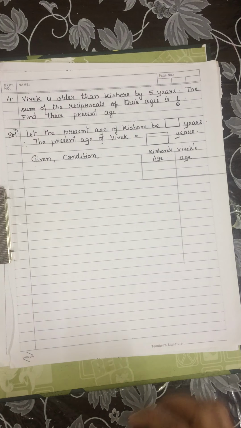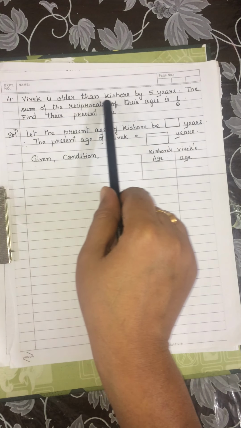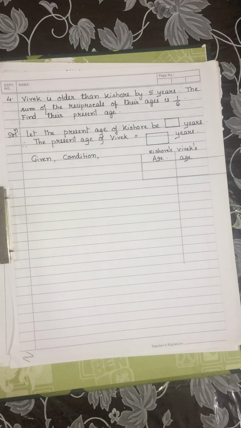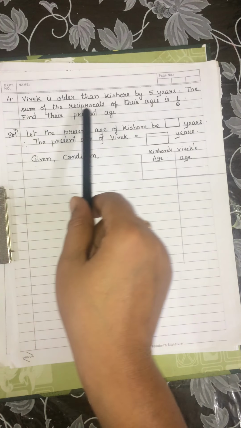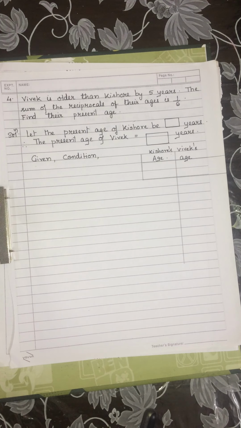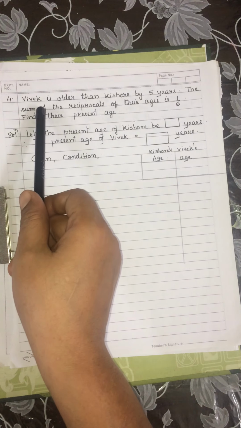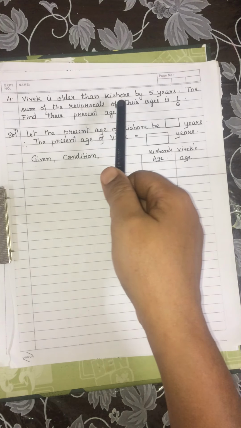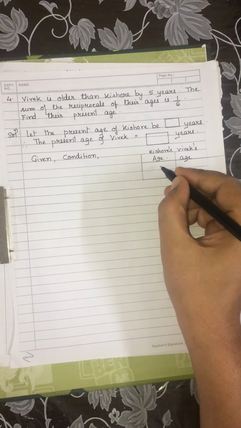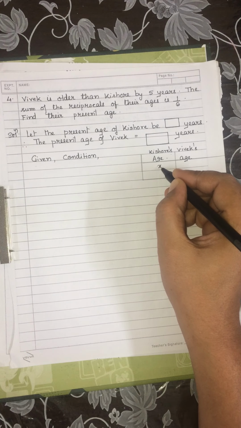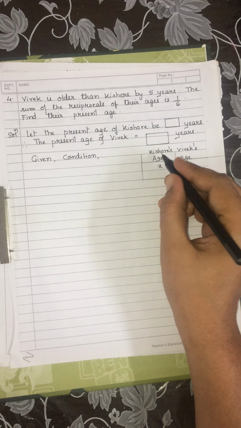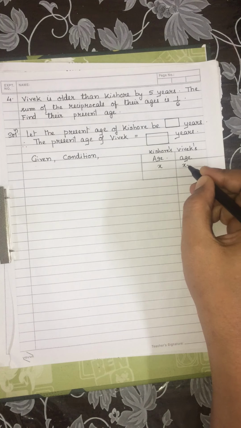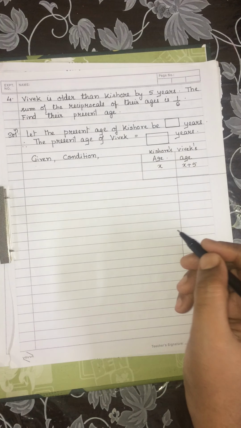It is given to us that Vivek is older than Kishore by 5 years. The sum of the reciprocals of their ages. Now let us see, Vivek is older, children. It is given Vivek is older than Kishore. Let us say if we take Kishore as x, because Vivek is older than Kishore, it will be x plus 5.